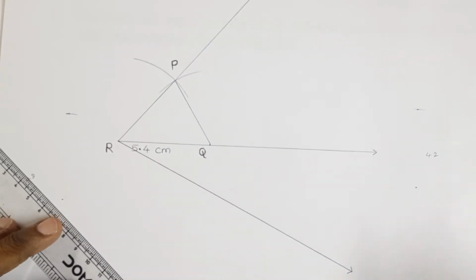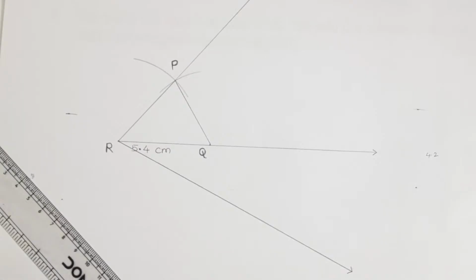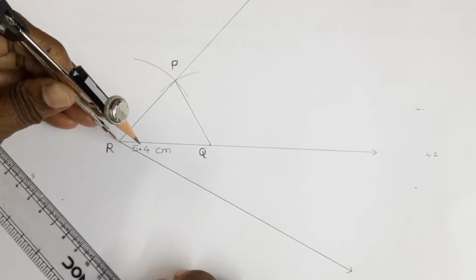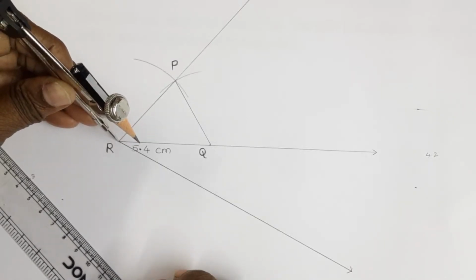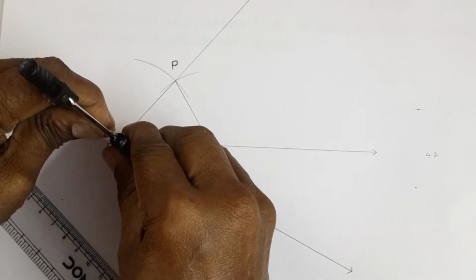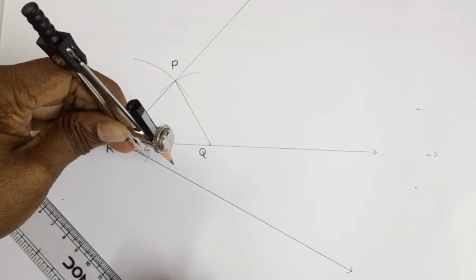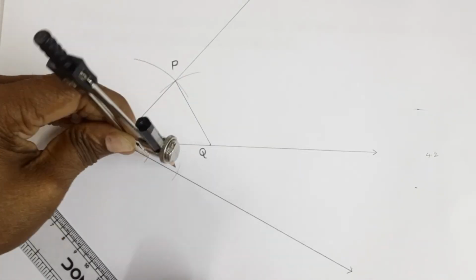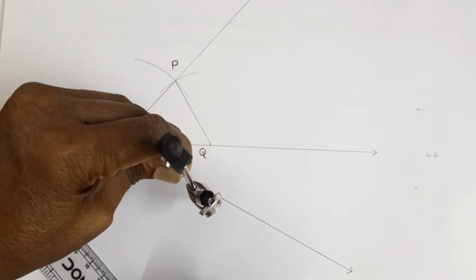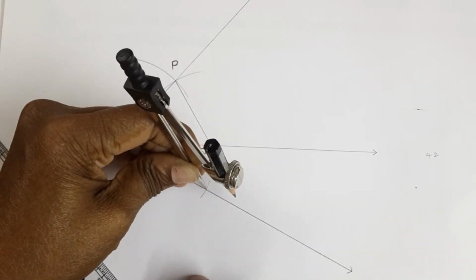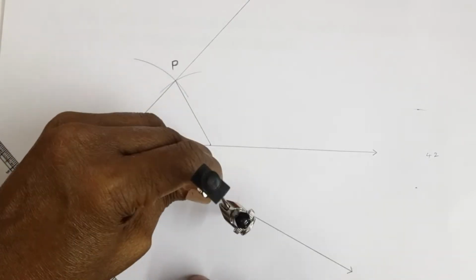Now make the 4 proper parts from R. So first, second, third and fourth.